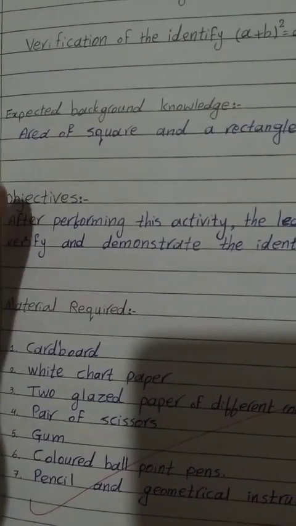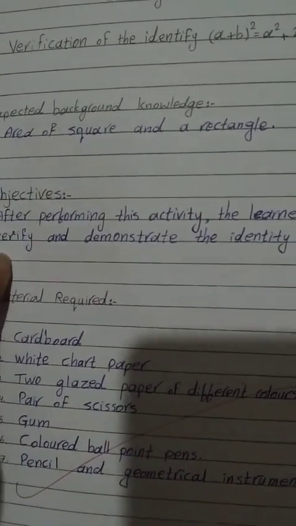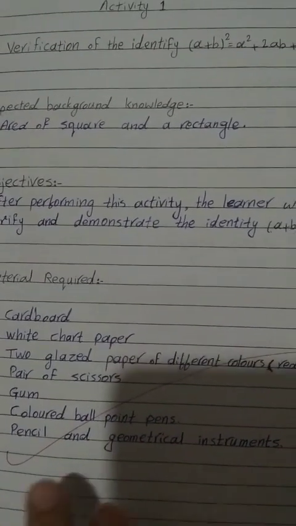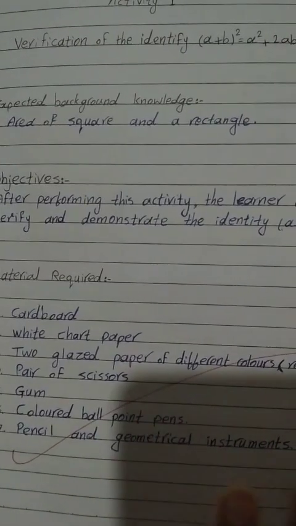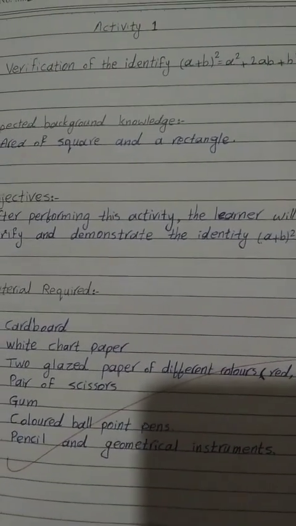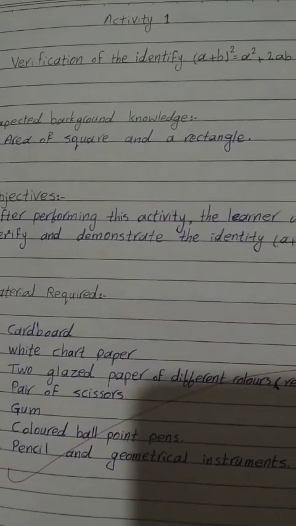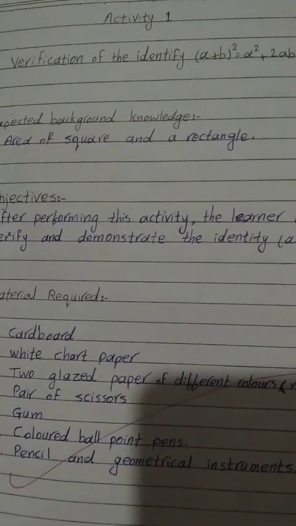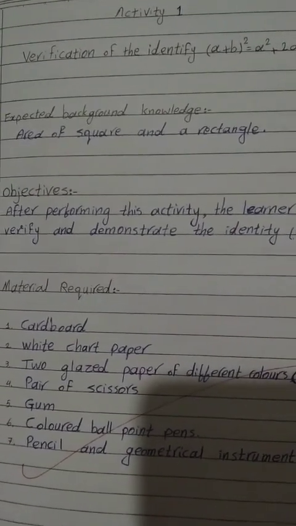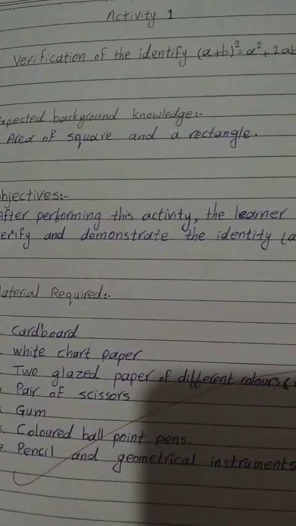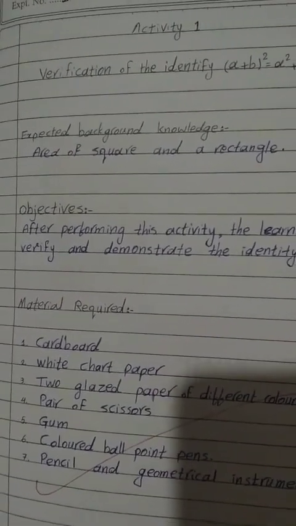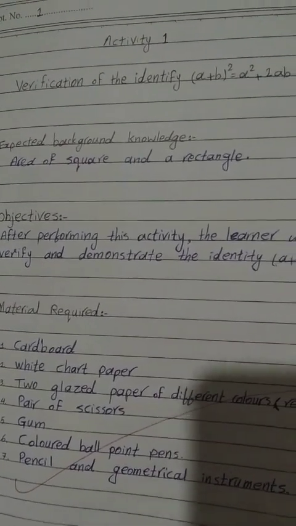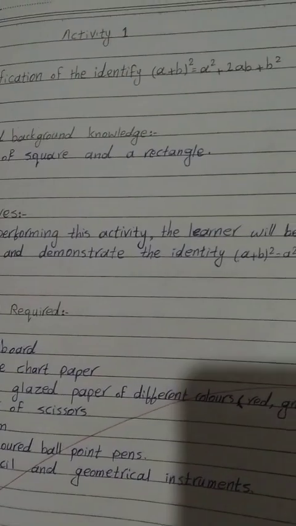And then objectives means what you are going to learn here. And then materials, what you need. For most of the practicals, you need the same things. You need color paper, you need white paper, but mostly color paper, scissors, ruler, pencils, and glue. These are the main things which you need. For some of them, you are going to need some other stuff also, like plastic things, but for most of them, you need only these ones. Okay, this is the formula.